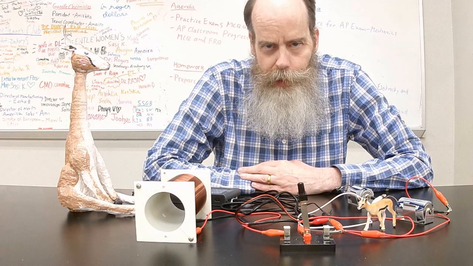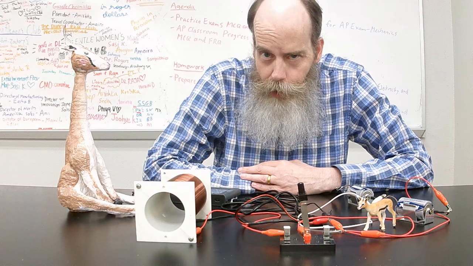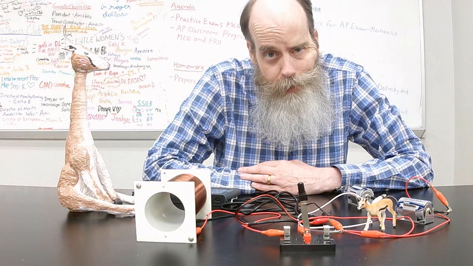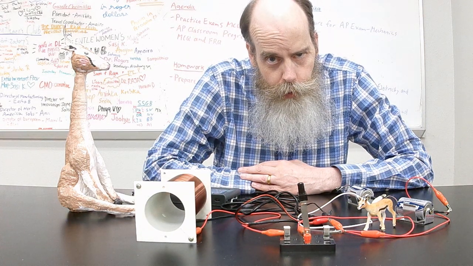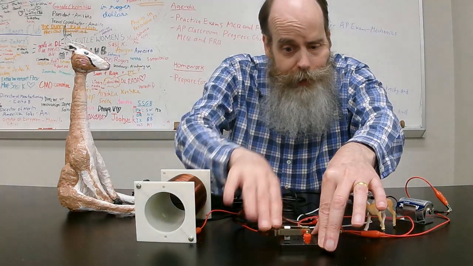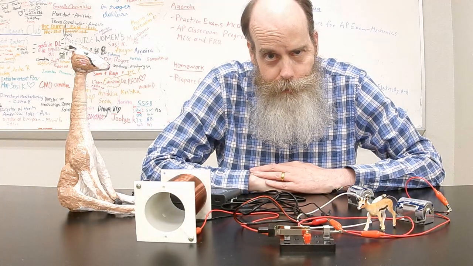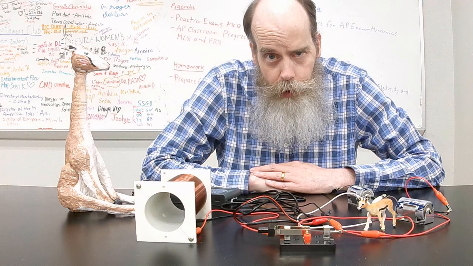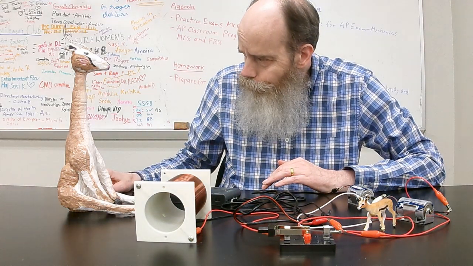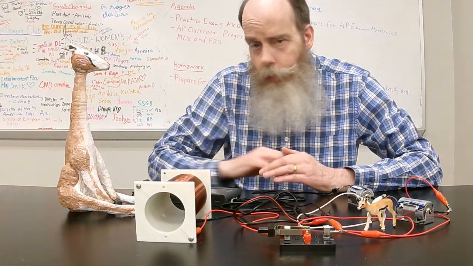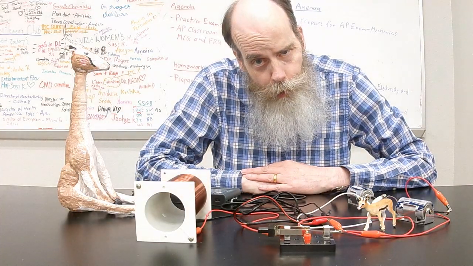We are now ready to begin our measurements. The first step is to make sure that the capacitor is fully discharged. To do that, I will connect it to the solenoid. It is now fully discharged, and I will zero the voltage probe at this time. The voltage probe is now zeroed.